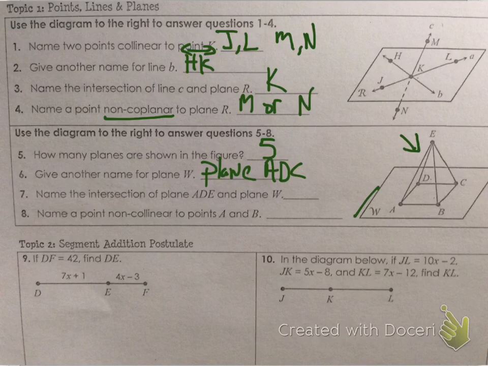You could also say plane, and I'm just not going to write the word plane because I don't have space. Here like B, A, D, because you're bad. You're just bad. Anyways, I'm not going to go there.